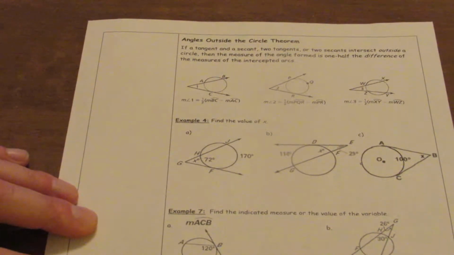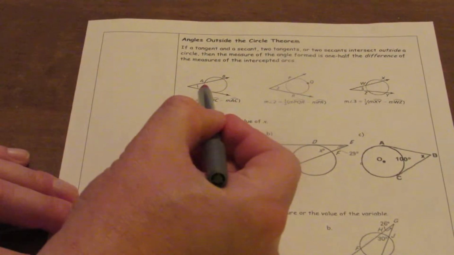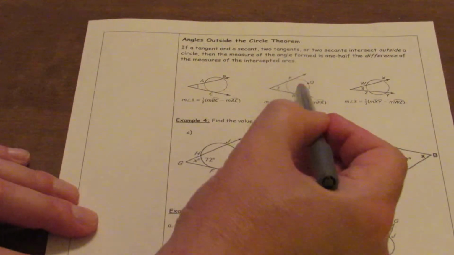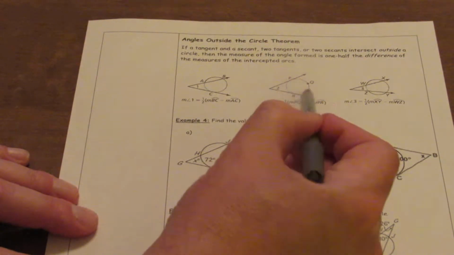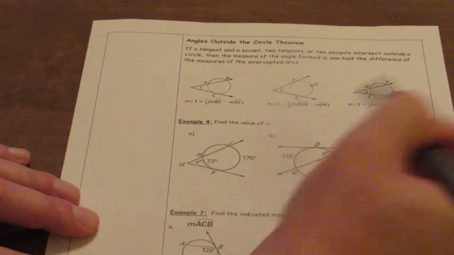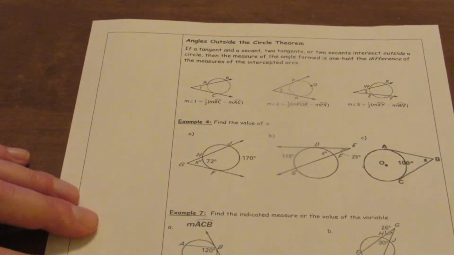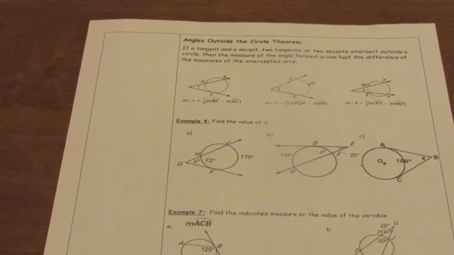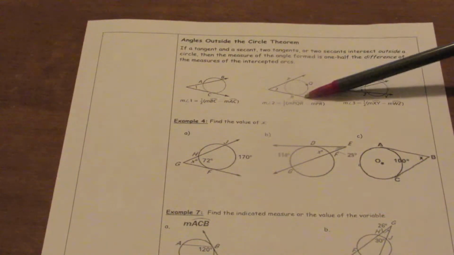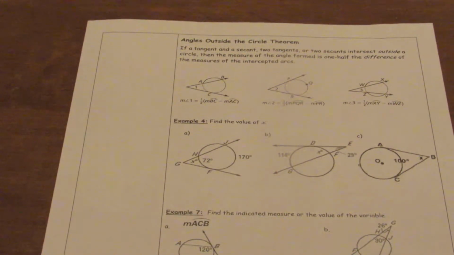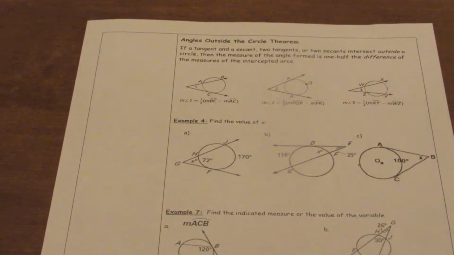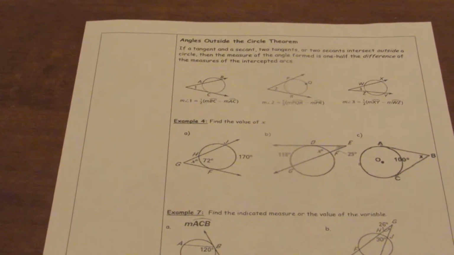In all of those, we're subtracting the arcs. So we're subtracting the smaller arc from the larger arc and dividing by 2. All right, so I subtract this from that, divide by 2. Subtract this from that, divide by 2. All right. The more arcs they have, the more information you need to be given. If we have something like this, I can give you one piece of information and we can find it. Here, basically, I need to give you the right information or additional stuff to find that.